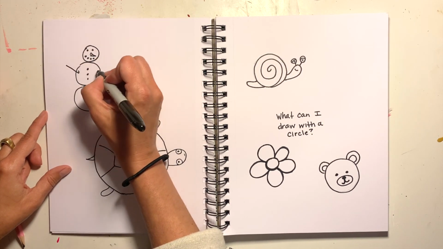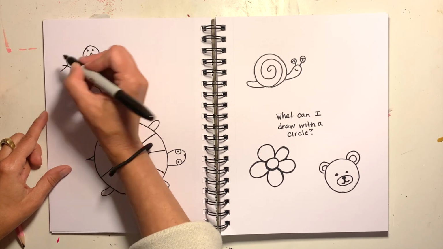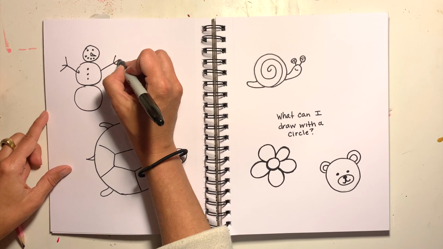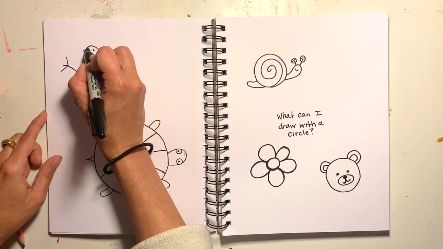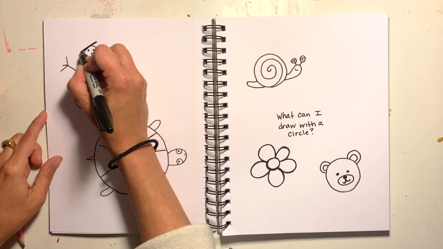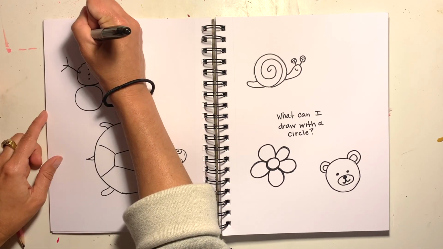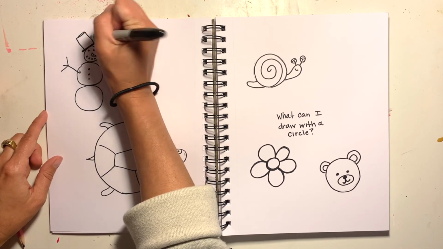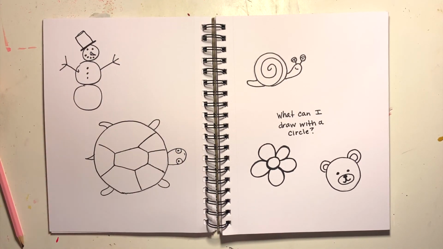And then I'll have to draw the arms sticking out, which are maybe branches from a tree or something. So you can go and fill in your snowman with whichever details you like. You could draw a scarf. I'm going to draw a hat. So I'll be drawing a straight line, kind of diagonal, and then a rectangle will be the hat. With these, you can draw other shapes, of course, but the main shape that we're using is the circle in this case.